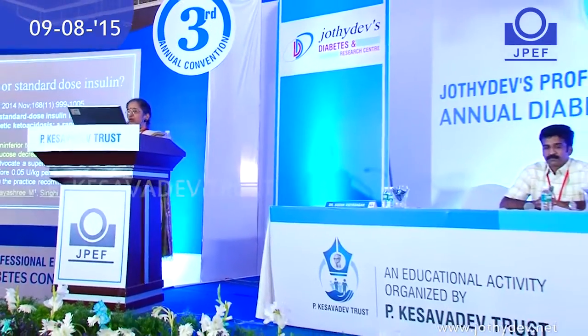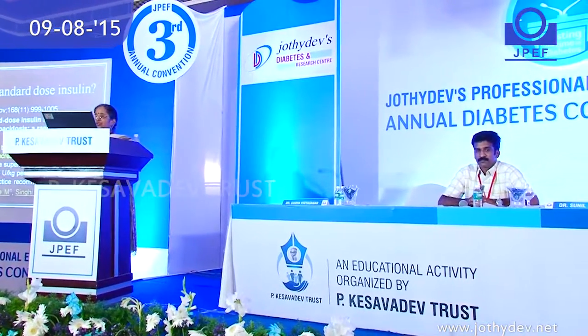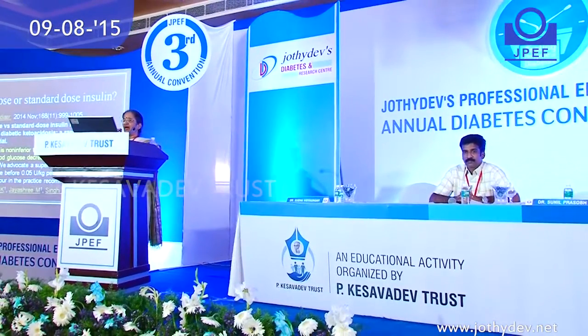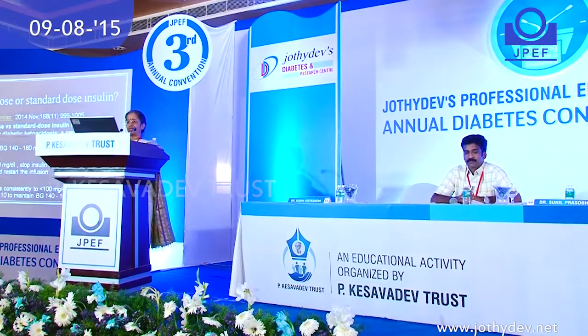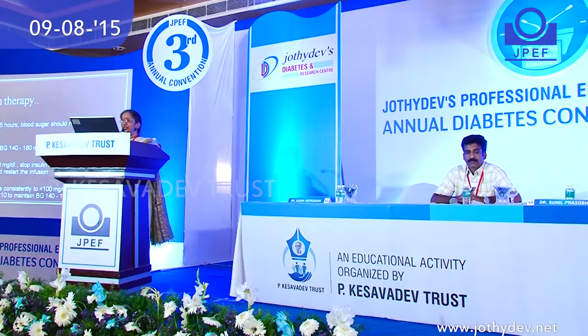And we know that low dose insulin is okay and it is non-inferior to the standard dose, and this is applicable even for pediatrics. In the first 5 hours, we are not rushing to bring down the blood sugar. That's important. We do not go and produce hypoglycemia. When the sugar comes down, we can stop the insulin, but we restart it because I'll tell you why. And then we also maintain it around 140 to 180.